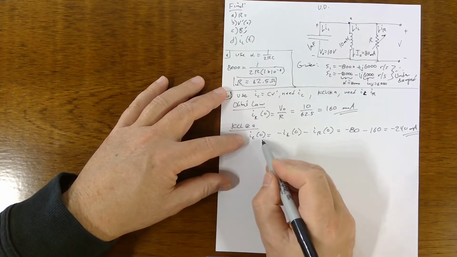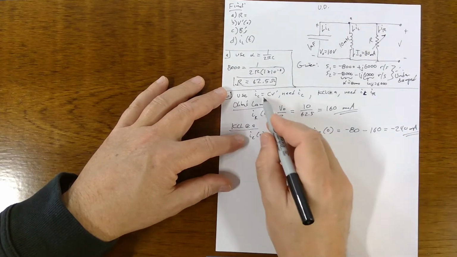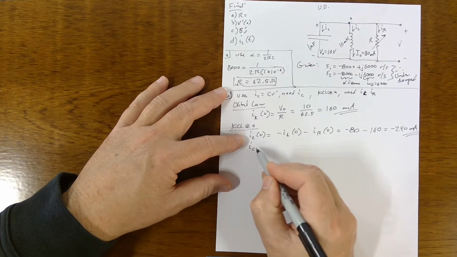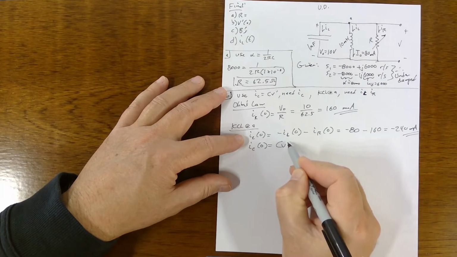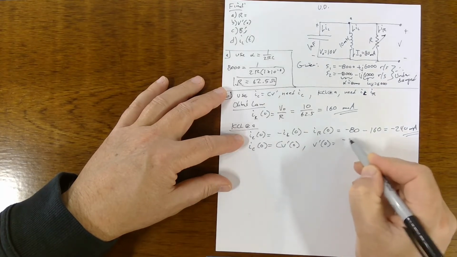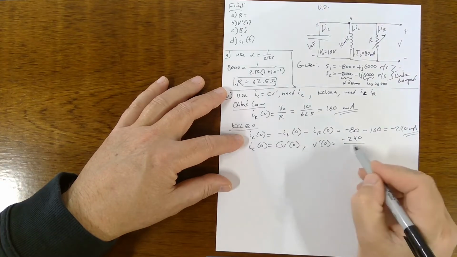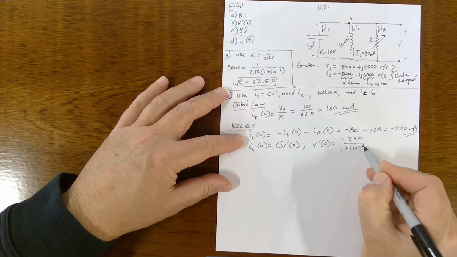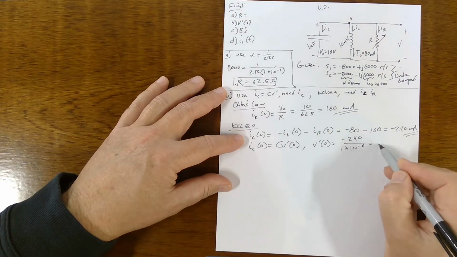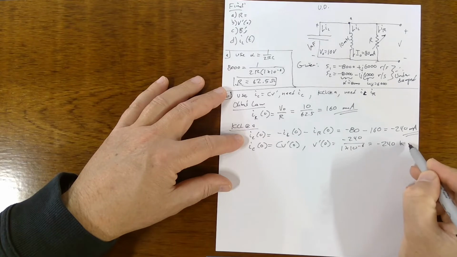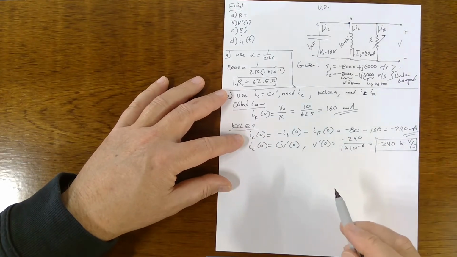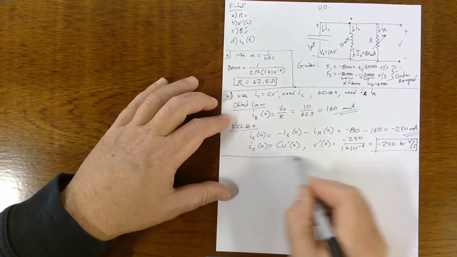But anyway, you get I sub C at 0 is 240, and then you can go back to this I equals CV prime thing. So I sub C at 0 is just CV prime at 0. So V prime at 0 is just 240 over 1 times 10 to the minus 6. It's just solving this guy for V prime at 0. Put the C on the bottom. And this is minus 240 kilovolt seconds. That's an answer. All right, that was part B.